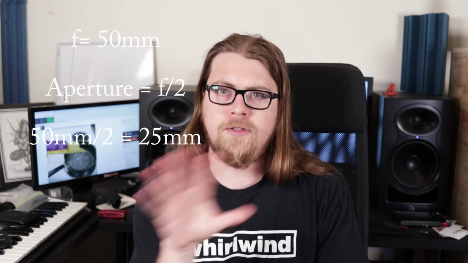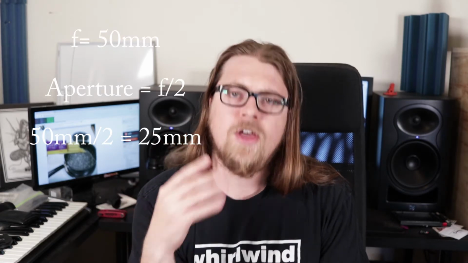You literally do not ever need to worry about that, but it does help explain why a larger f number is a smaller aperture. So we say f2 is big or fast, and f11 is small or slow. So that will hopefully help alleviate some confusion there.